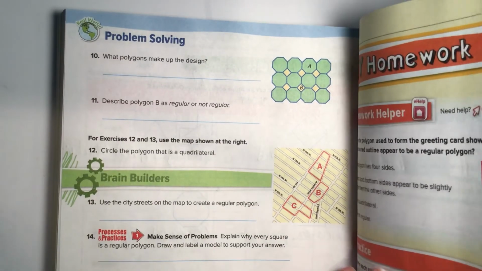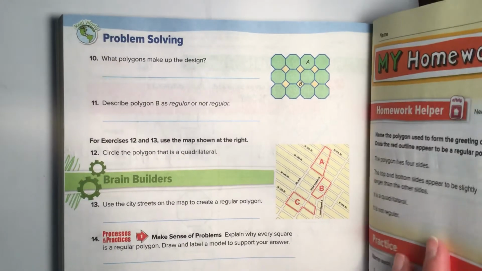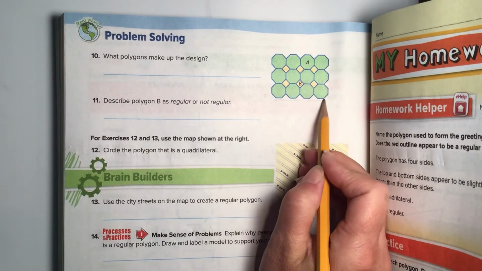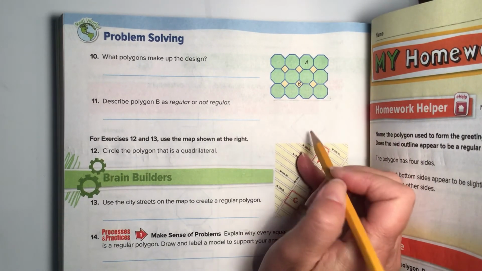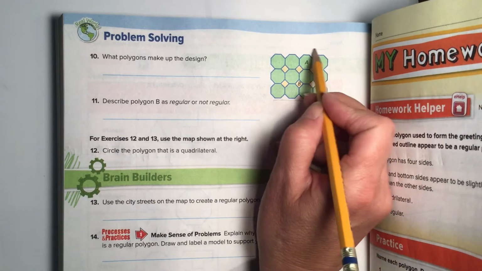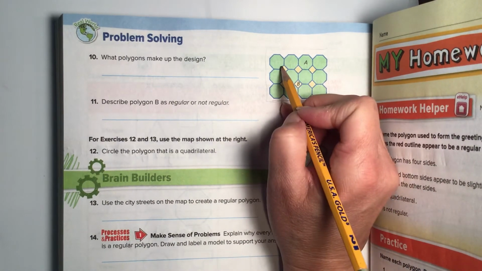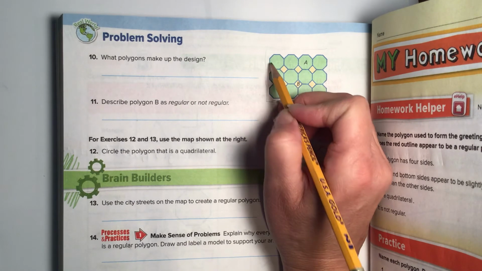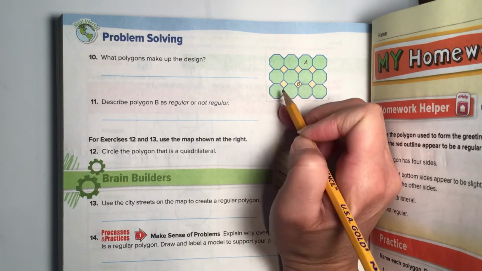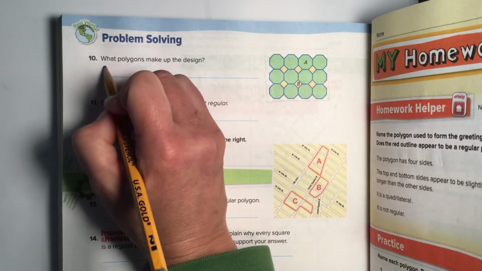What polygons make up the design? Well, let's look and see what we have. I see the shape isn't quite what has 4 sides, and it looks like that's how many sides are here. 1, 2, 3, 4, 5, 6, 7, 8. There are 8 sides there. So what we knew that had 8 sides was an octagon.